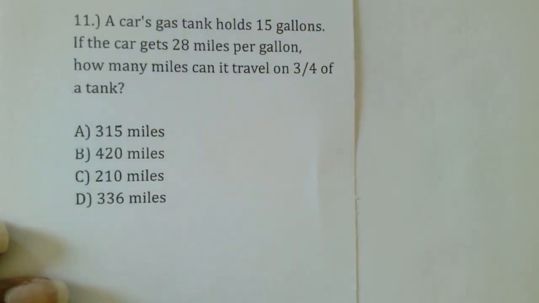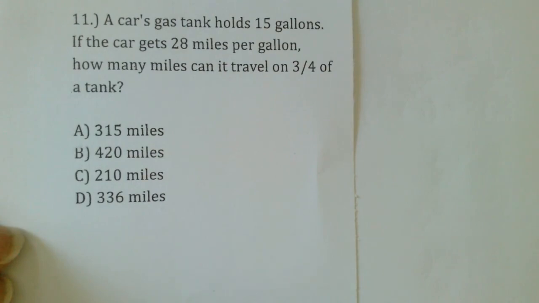So, here's an example of a word problem in one of my sample questions. A car's gas tank holds 15 gallons. If the car gets 28 miles per gallon, how many miles can it travel on 3/4 of a tank?